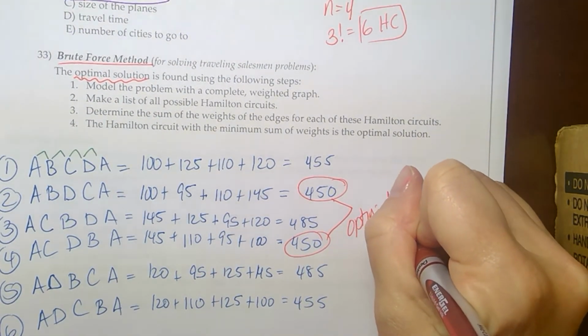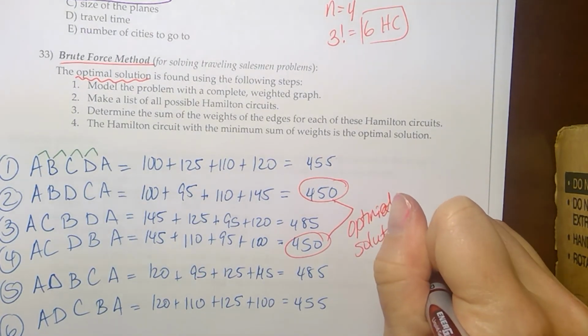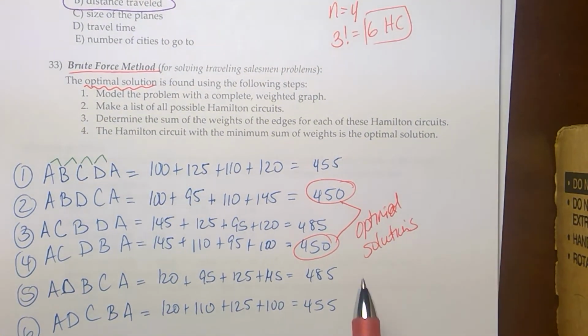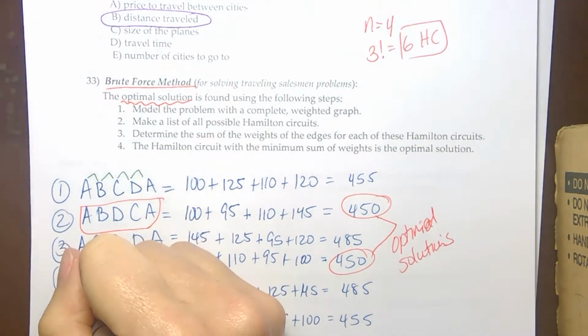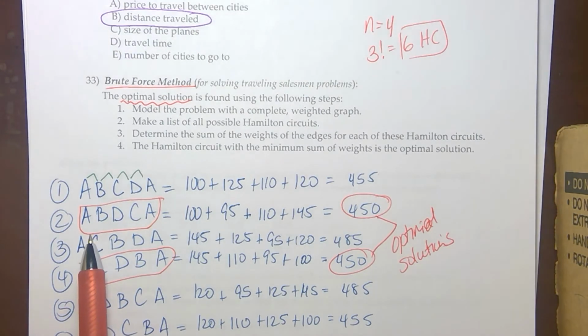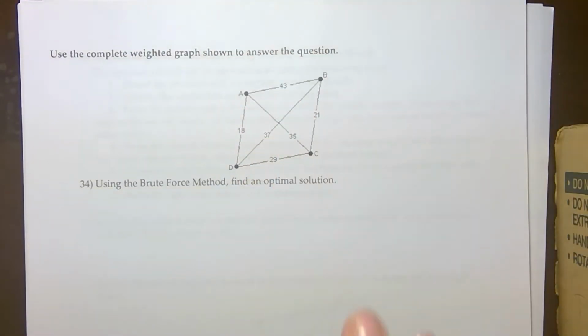The shortest amount of travel is going to be 450 miles. And that is by taking either this circuit or this circuit, going from ABDCA or ACDBA, because that adds the same set of edges. This is our brute force method. It guarantees that we get an optimal solution. Let's do another example of our brute force method.